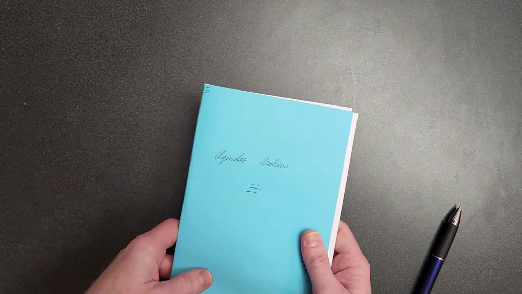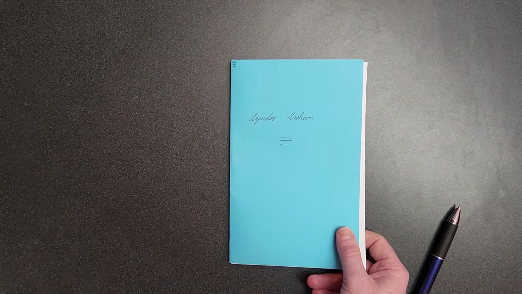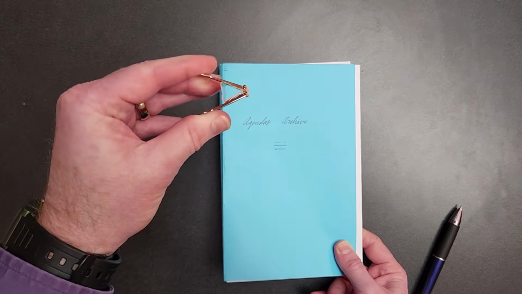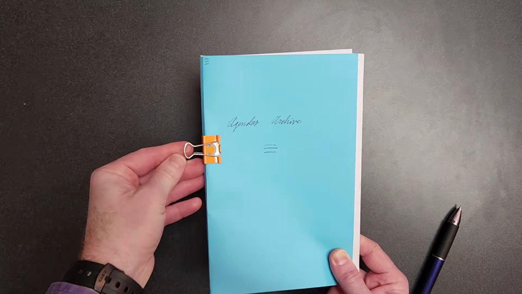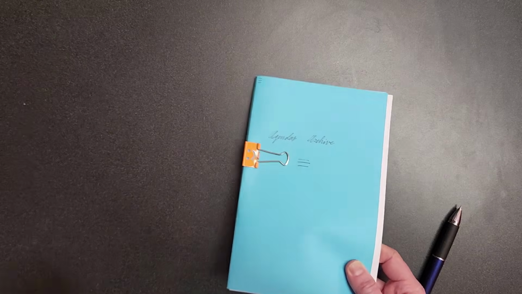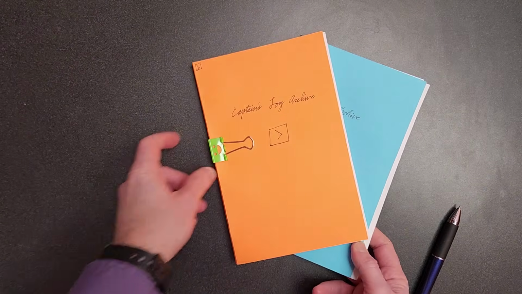Now, if you're looking, you're like, all those papers are going to fall out. You're completely right. So very simply, I just take a binder clip, put it on the spine, boom. And then I just keep this, along with a bunch of other ones.